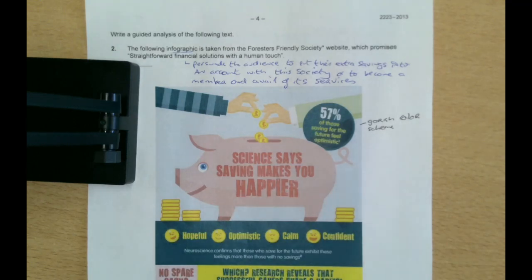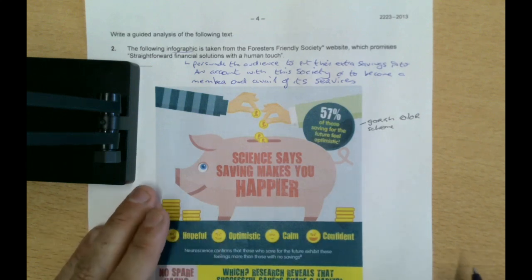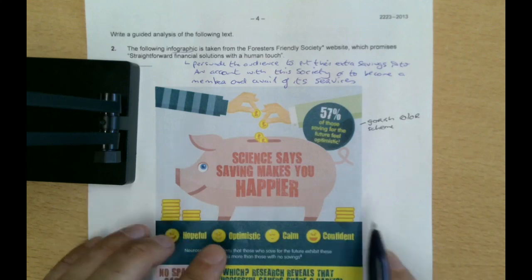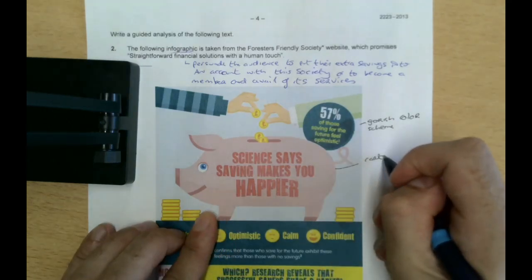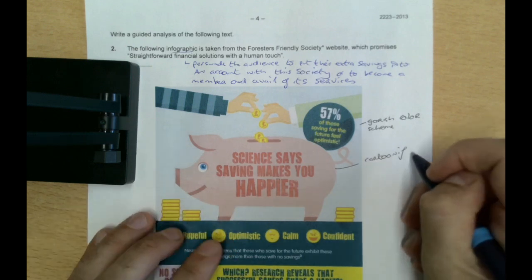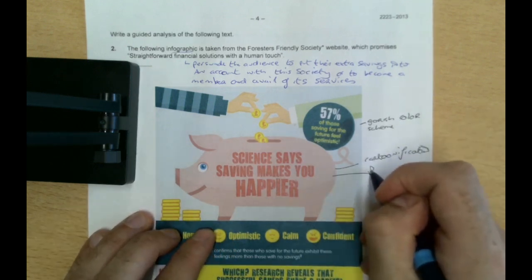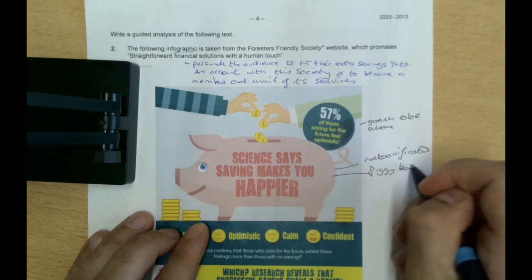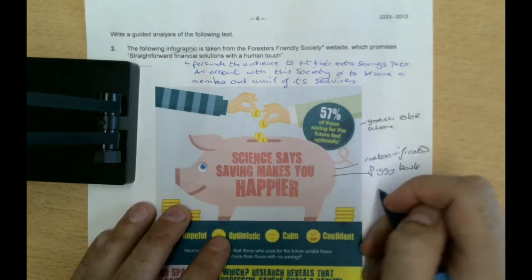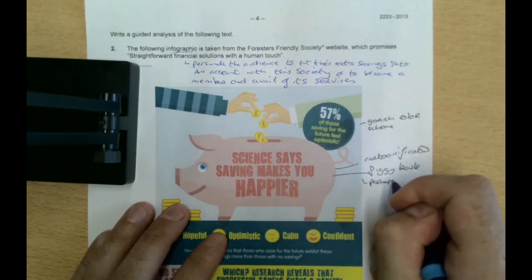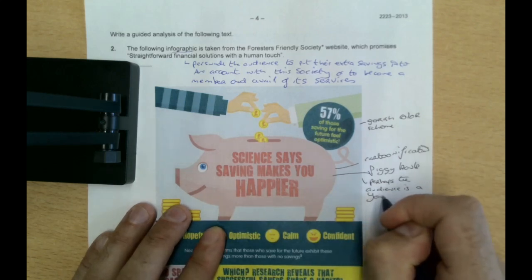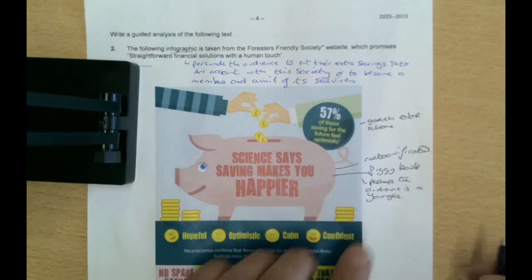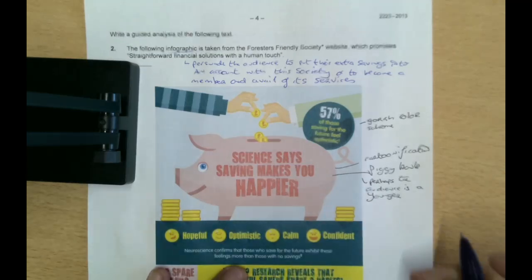Now, think about the audience. Who might this appeal to? Think about the colour scheme. It's very garish. Also, have a look at the cartoonification of the colours. Cartoonification. It's got a piggy bank, for goodness sake. So perhaps the audience is a younger one. Like teens? No, not like teens. But people maybe entering the workforce.